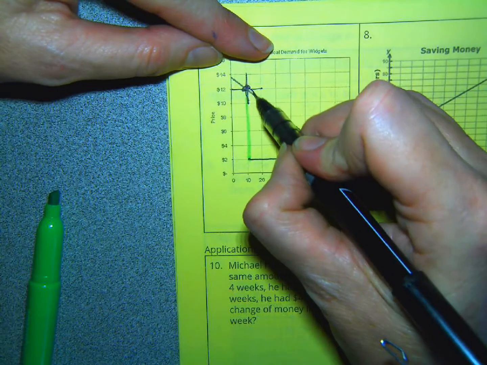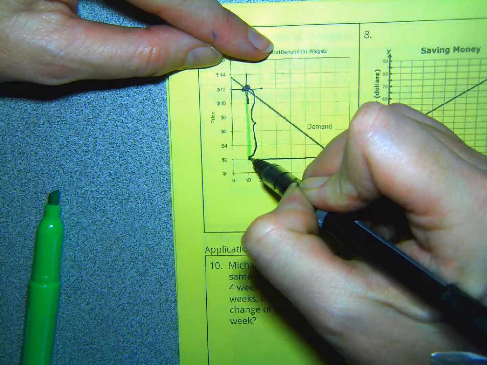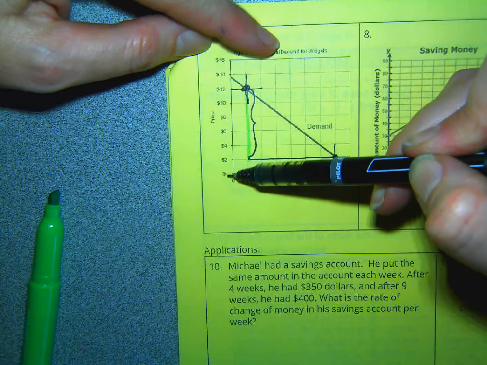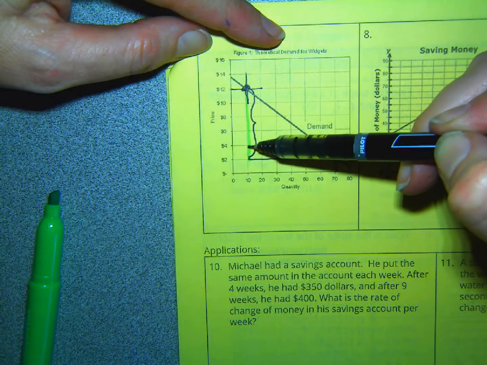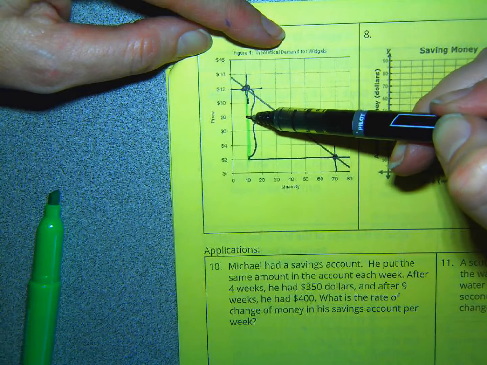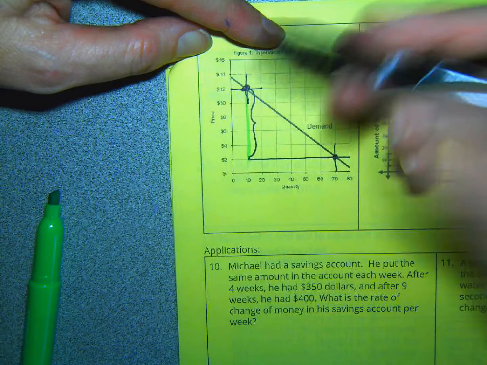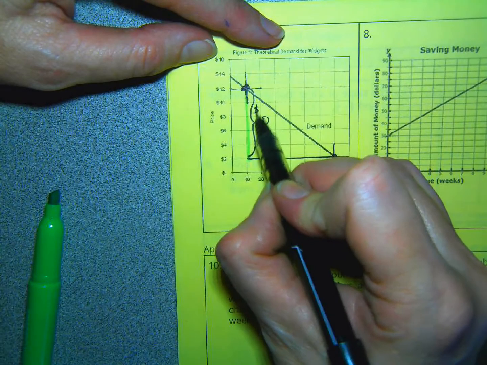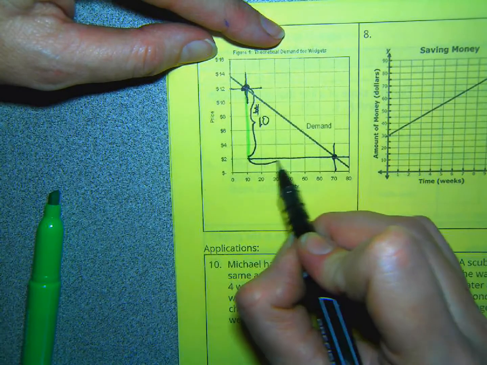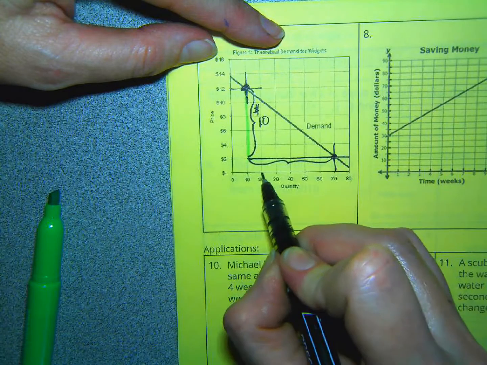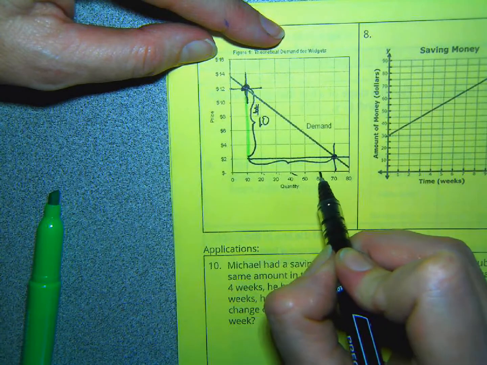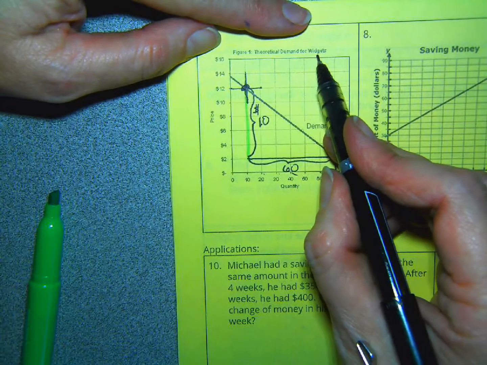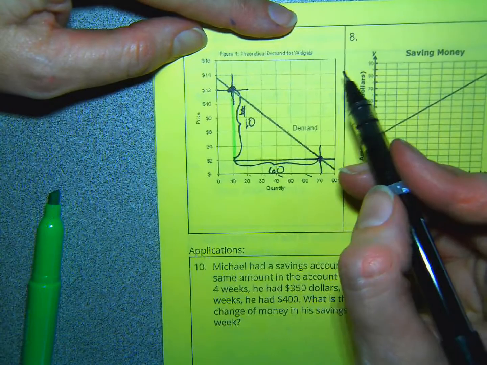What is my vertical change? Notice the scale. It's going up by $2. 2, 4, 6, 8, 10. That's 10, and specifically it's $10. And then what's this? 10, 20, 30, 40, 50, 60. So that's 60. 60 what? It looks like 60 widgets. If you look up, it looks like that's 60 widgets.